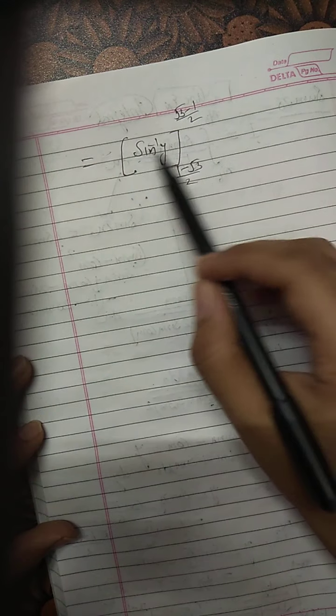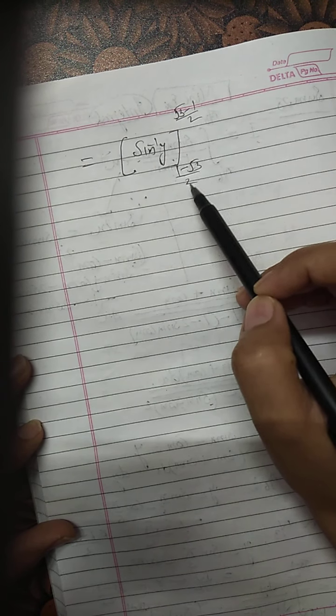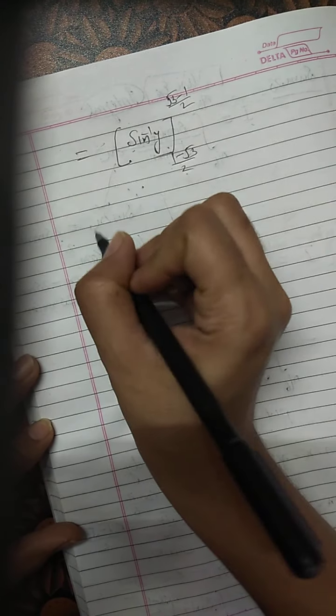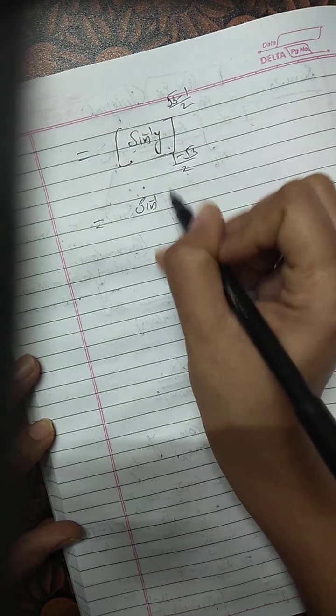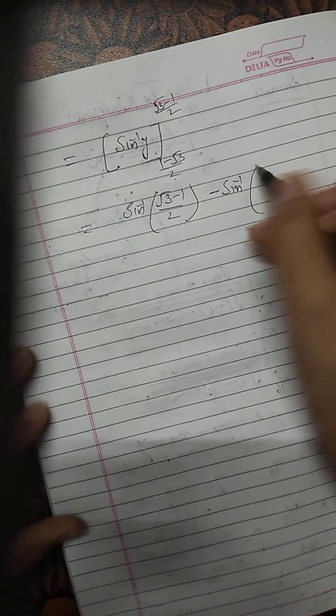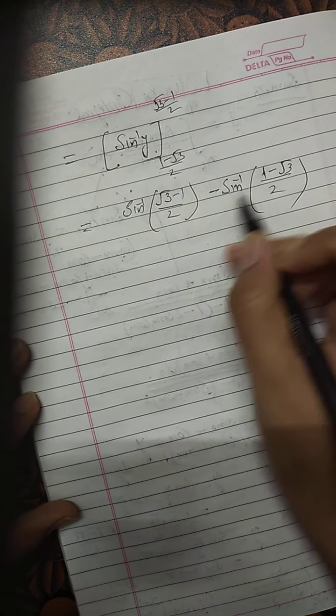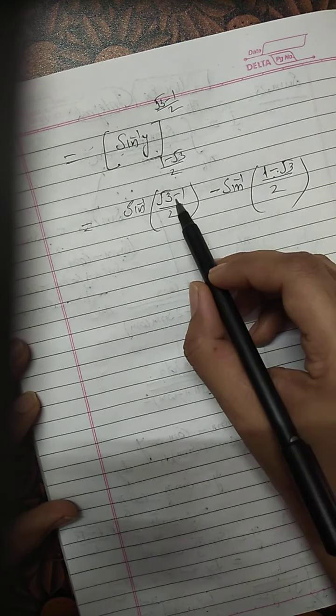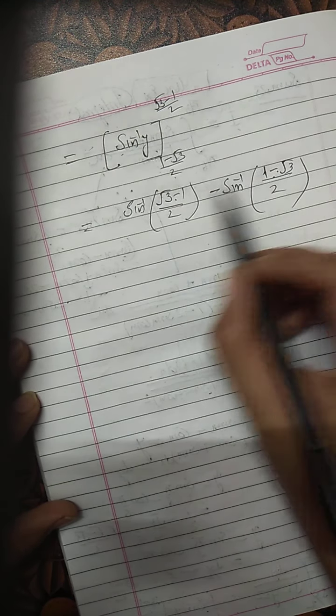So we have this function sine inverse y from 1 minus root 3 by 2 to root 3 minus 1 by 2, and when we apply the limits, it will be sine inverse of root 3 minus 1 by 2 minus sine inverse of 1 minus root 3 by 2. There is just difference of minus sign in the numerators, so if that minus sign I take outside, I am getting this thing plus sine inverse root 3 minus 1 by 2, and this is 2 times of same, and this will be our answer.